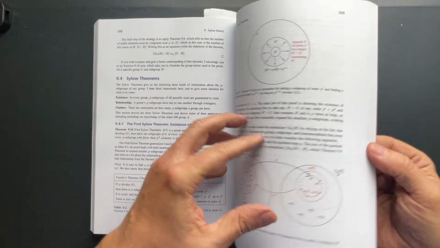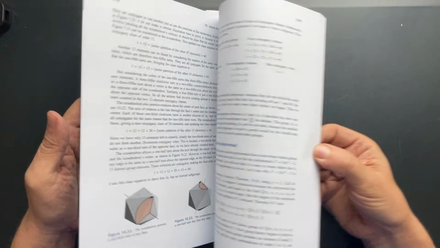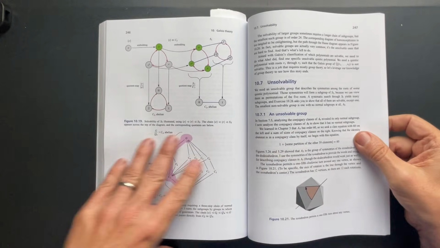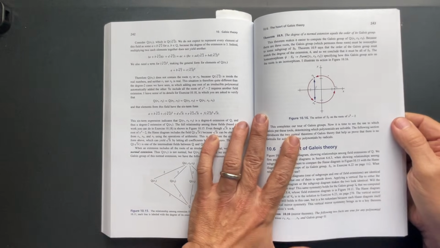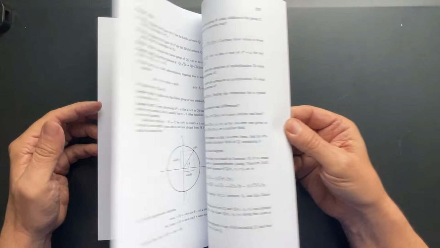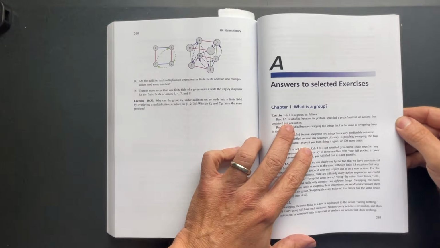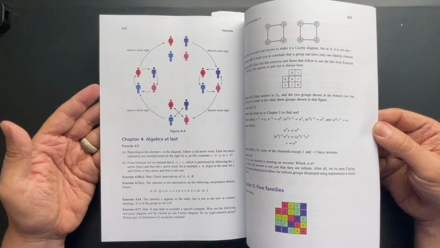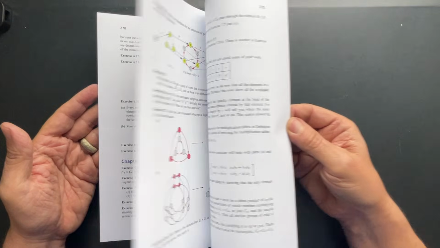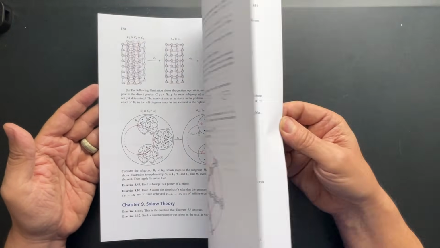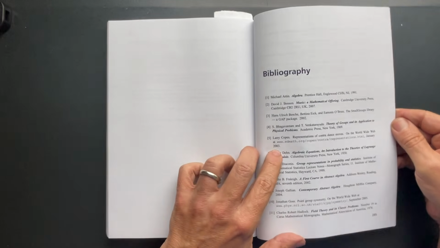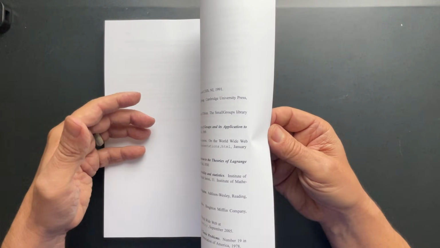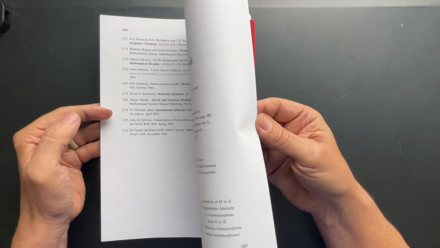Well, actually, I'm not going to stop here. I'm going to talk about the matter, which I forgot. And also, it's got some Galois theory. I shouldn't have stopped so quickly. Yeah, it's got some Galois theory. And then it's got answers to selected exercises with diagrams as well. Boy, I guess I did end up paging through most of the book. It's got a bibliography, some nice, interesting links to the web, and an index.